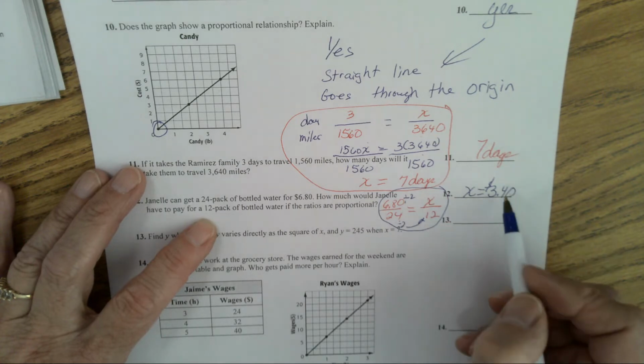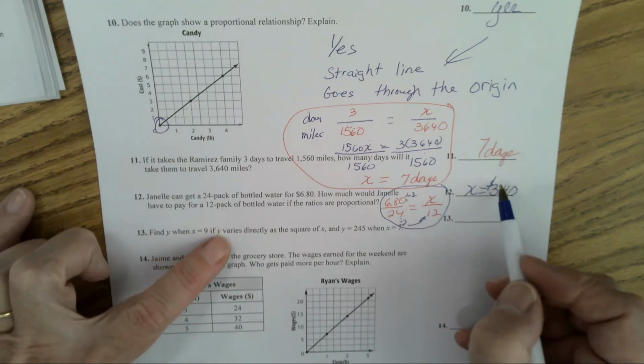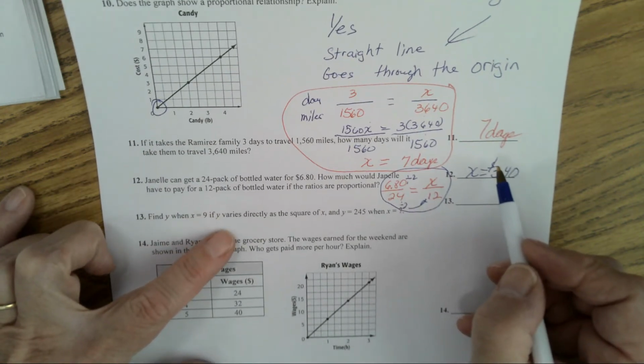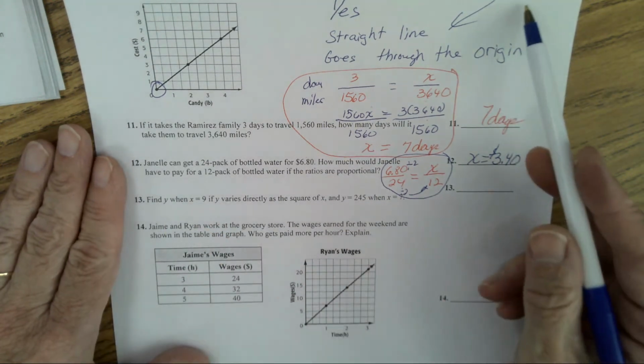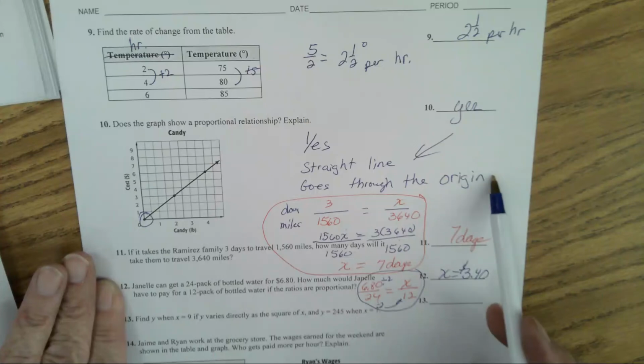Now, if you do it in your head, you still have to show me your proportion. Do not just write down an answer. Show me some work for every problem. And on the one where it says yes, you still have to explain the definition.